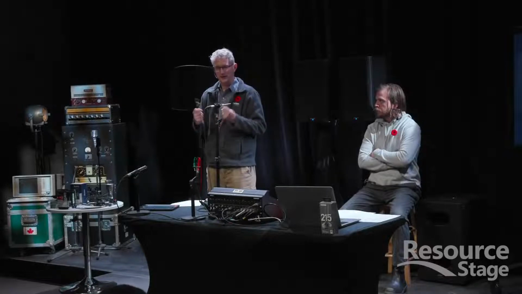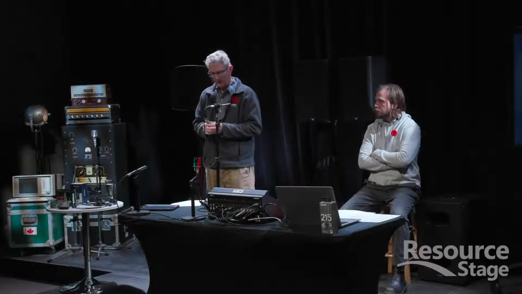We use these in a balanced operation where we've got a tip ring sleeve connector, which is a balanced output going into a balanced input. So that's another way of dealing with that.